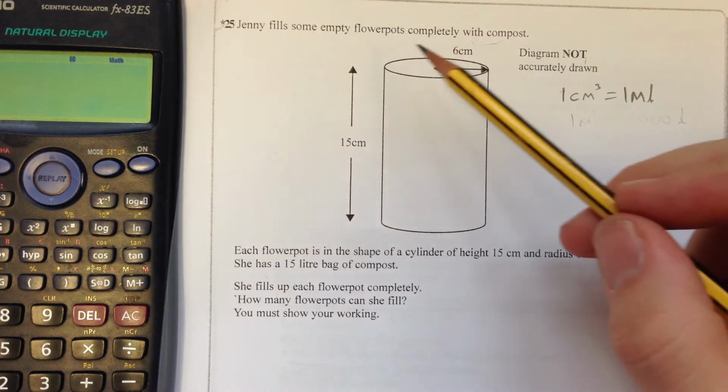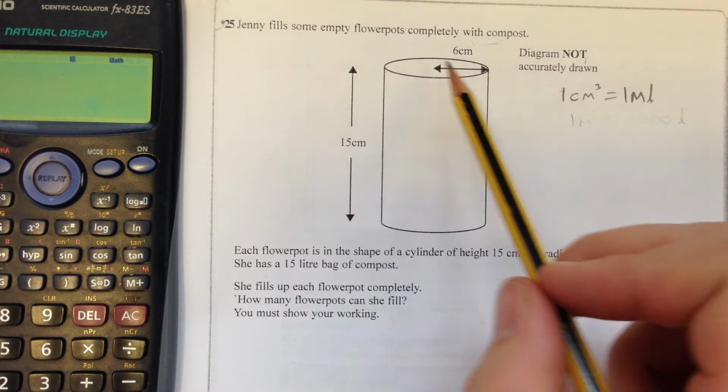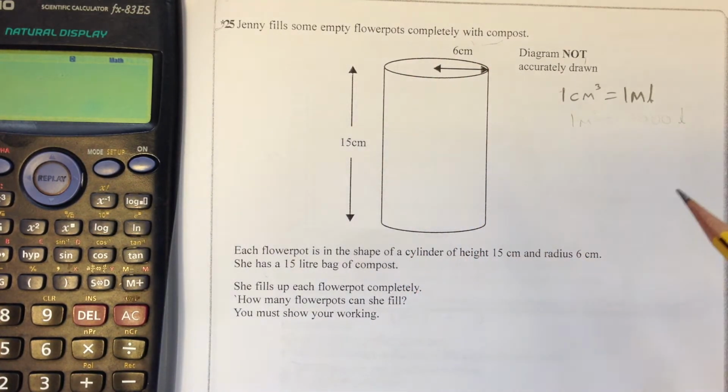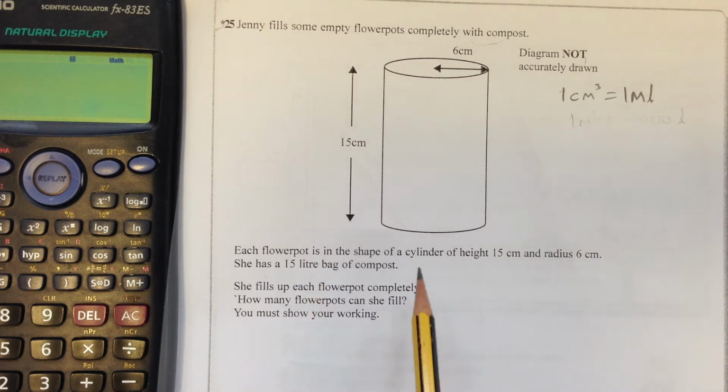There's a diagram showing you that it's a cylinder-shaped flower pot. We've got a circle at the top and the cylinder is 15 centimeters long. Each flower pot is the shape of a cylinder with a height of 15 centimeters and a radius of 6 centimeters. She has a 15-litre bag of compost. She fills up every flower pot completely. How many flower pots can she fill? And again, you must show your working out.